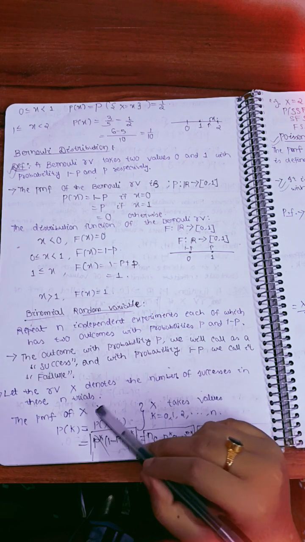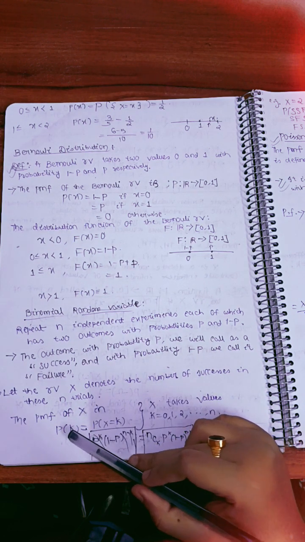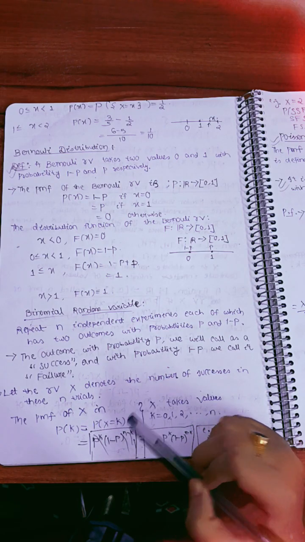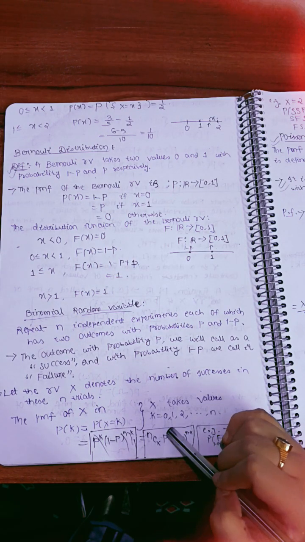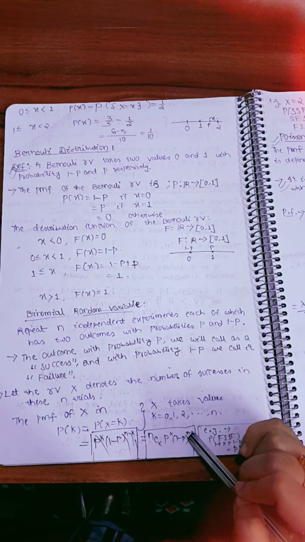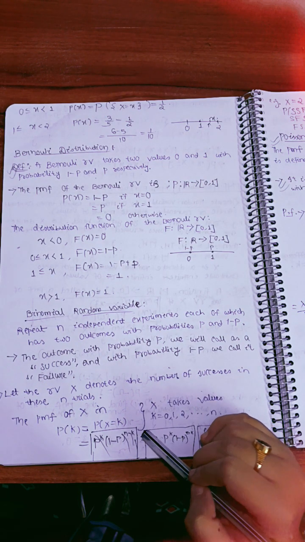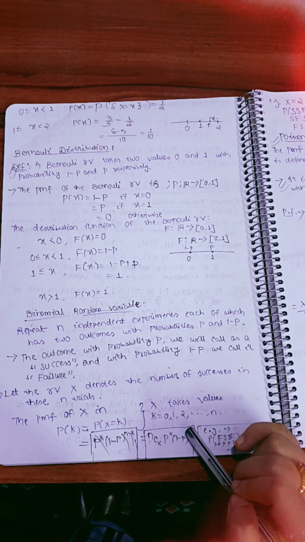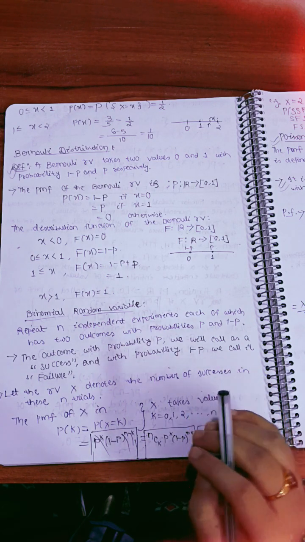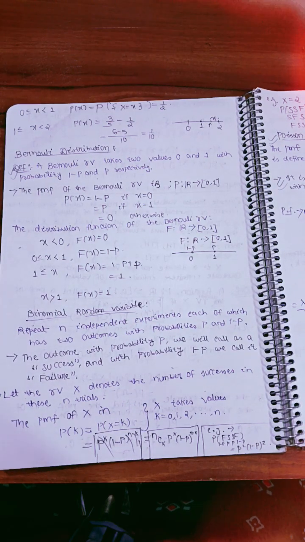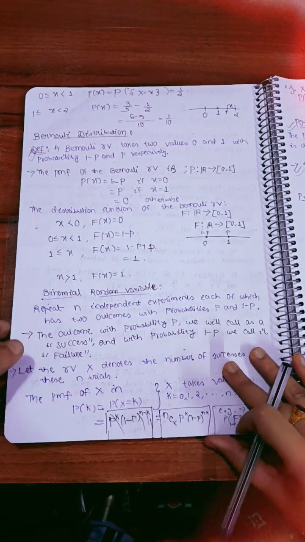Okay, so the PMF of x is p of k equal to P of x equal to k, which is nCk p to the power k, 1 minus p to the power n minus k. If there are k successes and n is the total number of trials, then there are n minus k failures. For example, we will take an example.